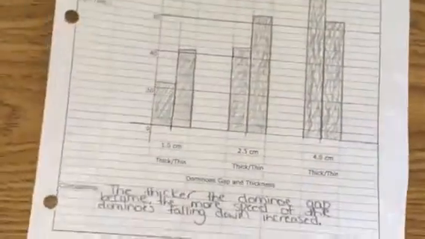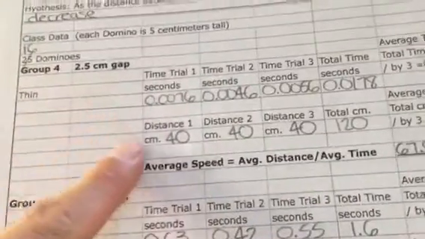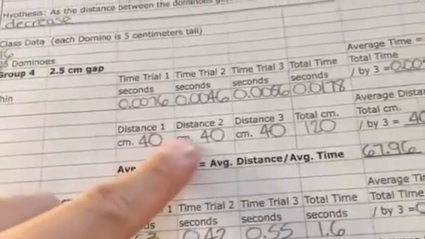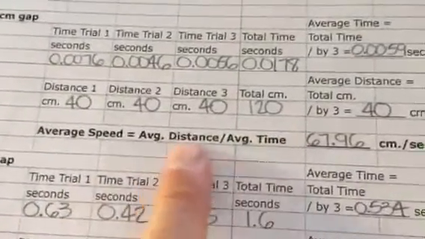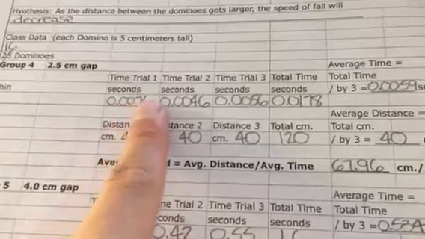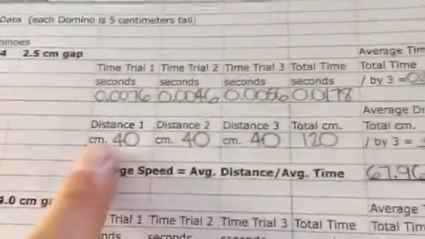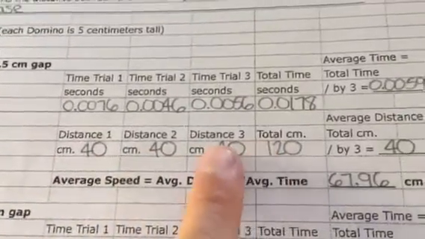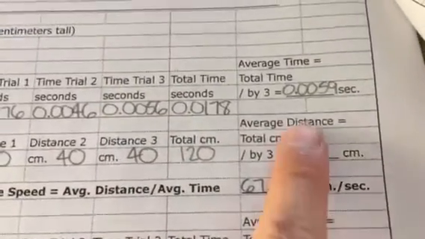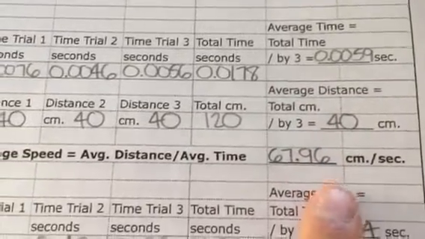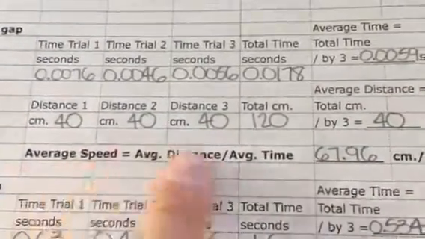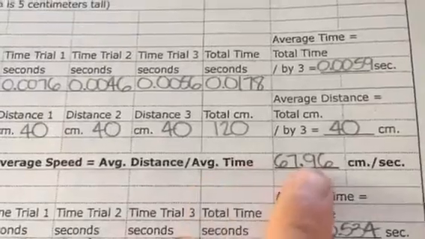Okay. So this is what she was able to do. So in these numbers here, the numbers that she calculated, she was able to calculate an average speed for each group. So what you're supposed to do is get a bunch of times, and then you take the distance and divide the distance by the time, and then you get different speeds. Then at the end you get an average speed, where you just take the average distance and divide it by the average time.